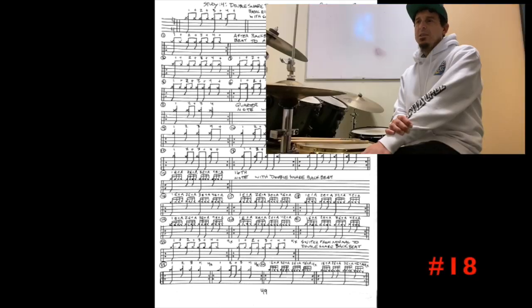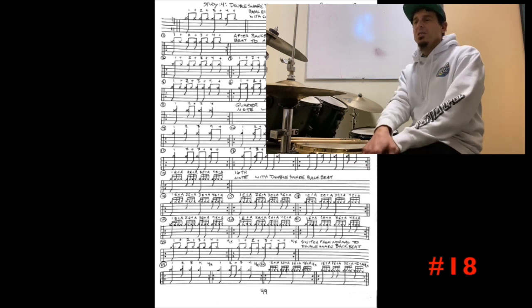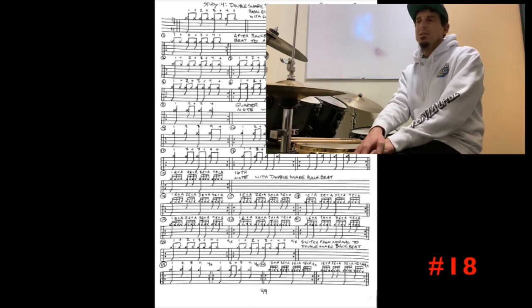For number 18, we're going to have eighth notes in our bass drum on beat 1 and our double snare backbeat on beat 2, and then basic for beats 3 and 4.